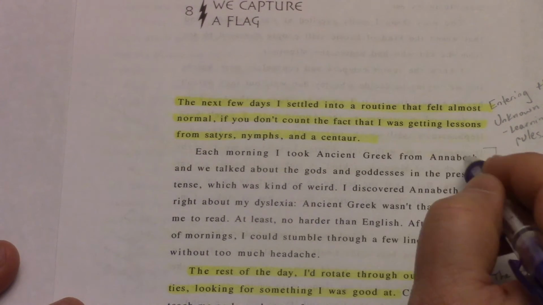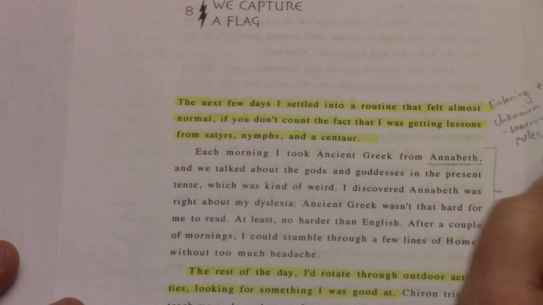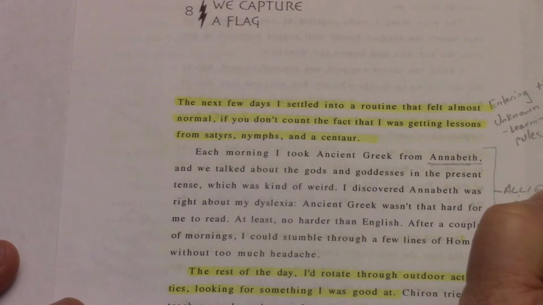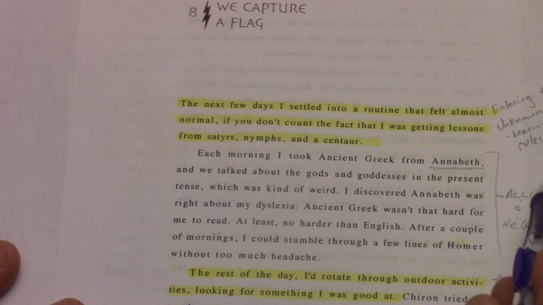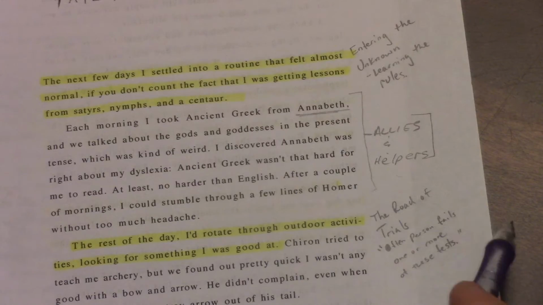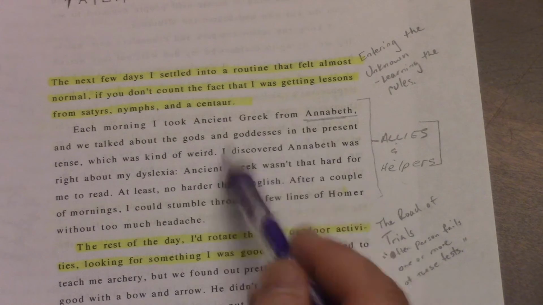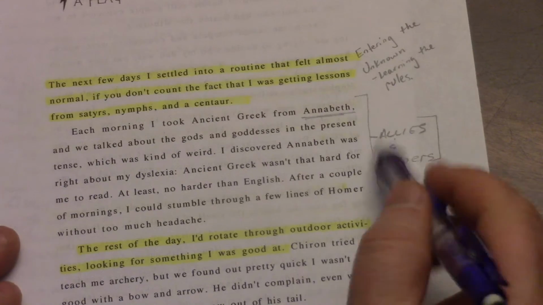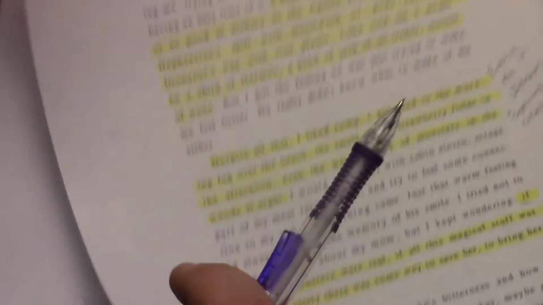They use Annabeth here for allies and helpers too. These are quotes from when she was trying to teach him more ancient Greek. So she also served as a mentor or an ally or a helper to help him develop his dyslexia into being able to read ancient Greek. So you can also use that. That was just a very quick overview of that.